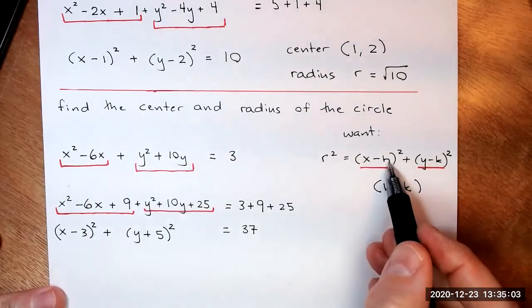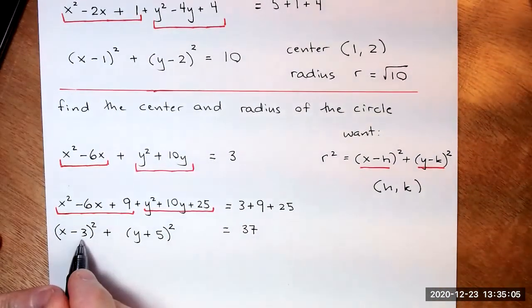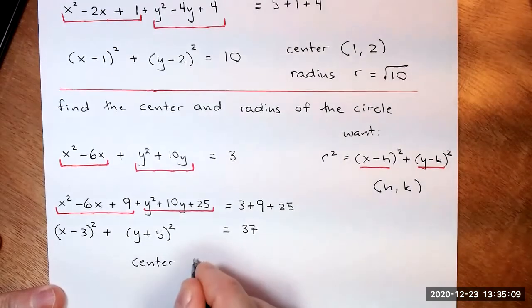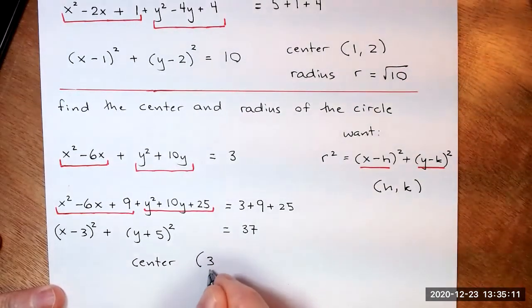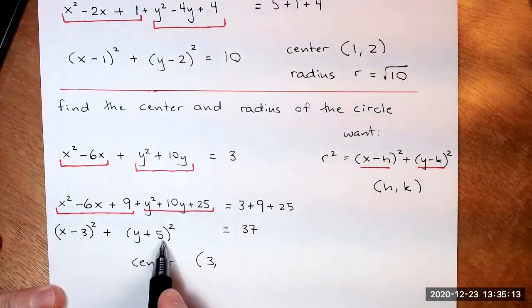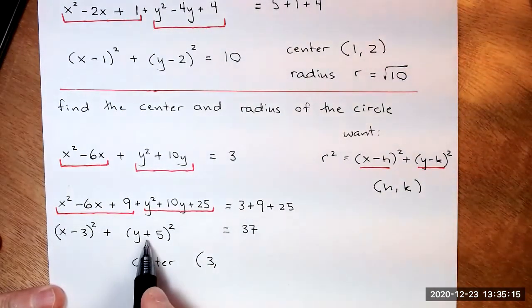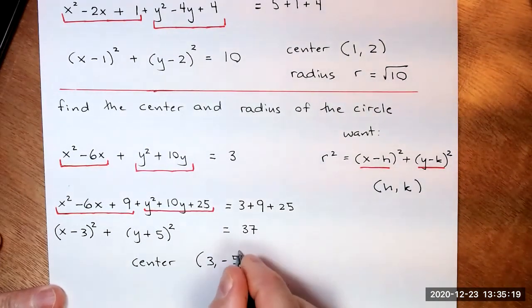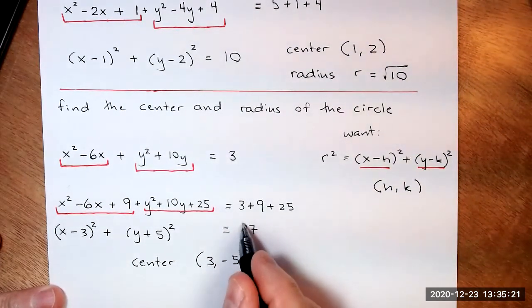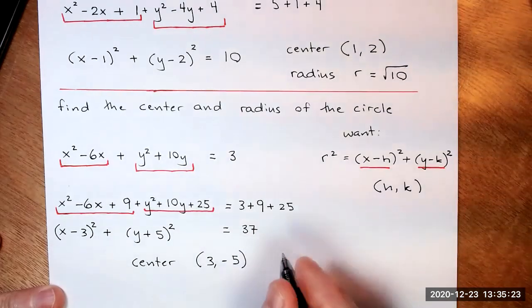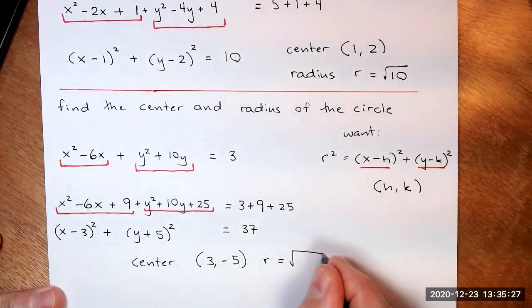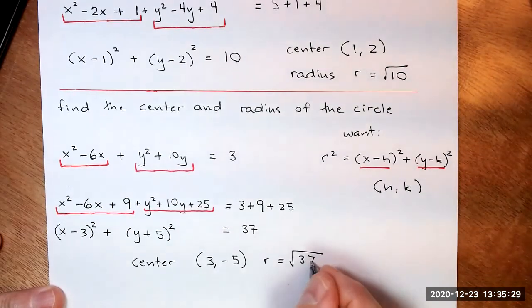So x minus h. So the center is going to be positive 3 and negative 5, because that's y minus negative 5. And this is the radius squared. So the radius is going to be the principal square root of 37.